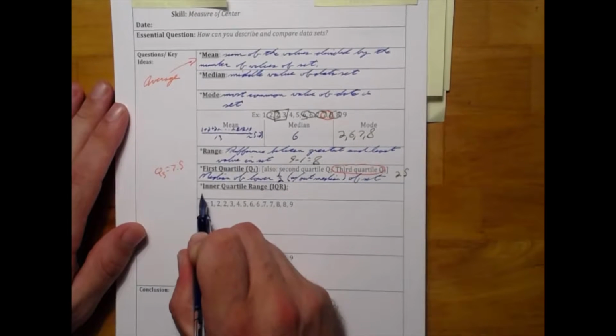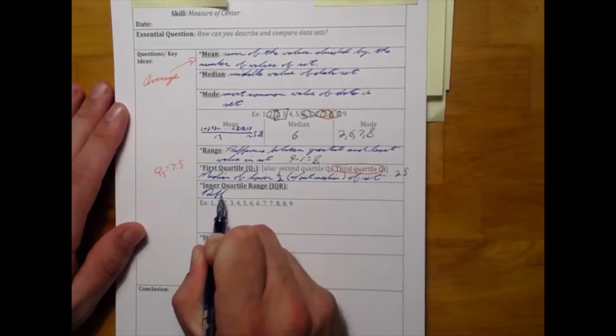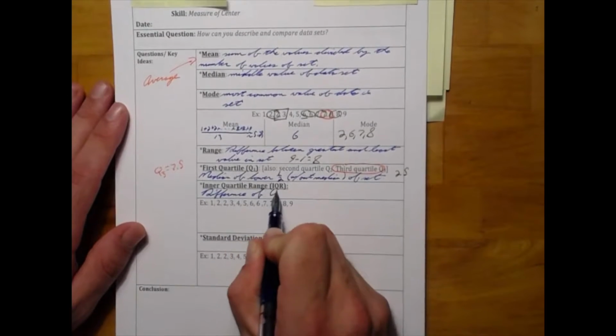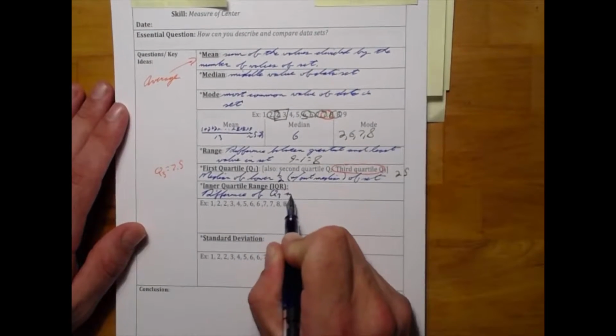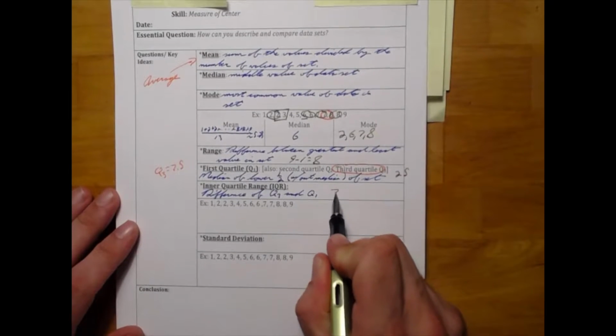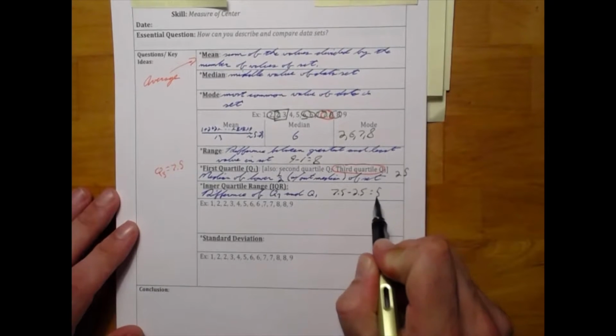We're going to need this first and third quartile to find the interquartile range. That is the difference from the third to the first quartile. So 7.5 minus 2.5 gives us an interquartile range of 5.